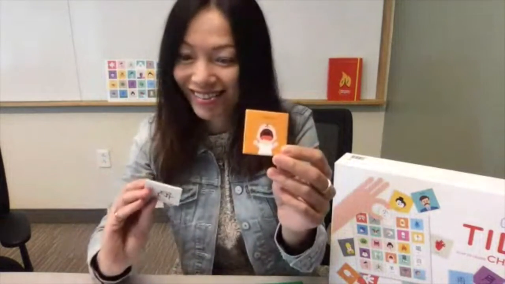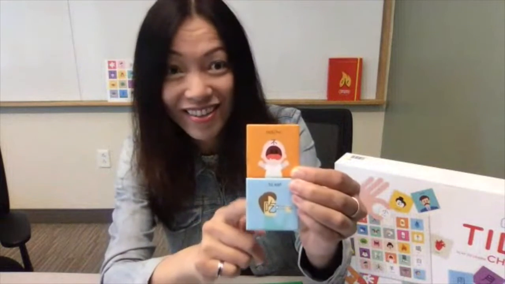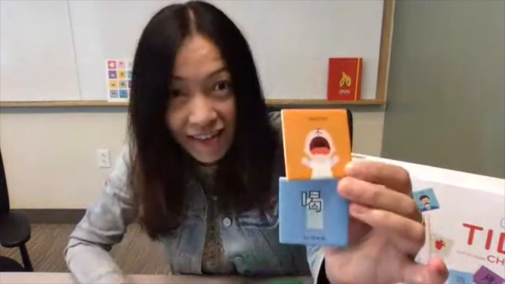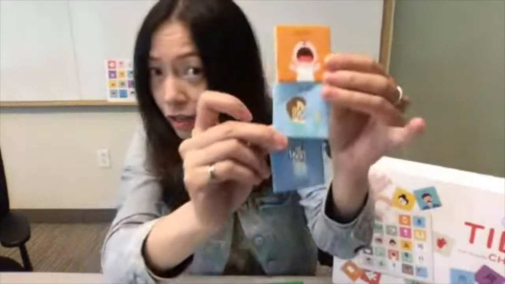Now we can start. Okay, no eat, that means don't want to eat. And then if you swap no and drink, that means I don't drink. And then eat and drink together, that means eating and drinking. But now I don't want to eat and I don't want to drink.